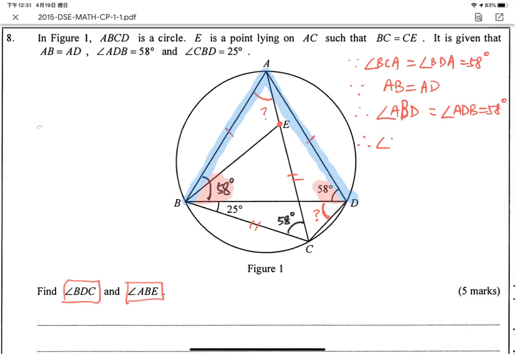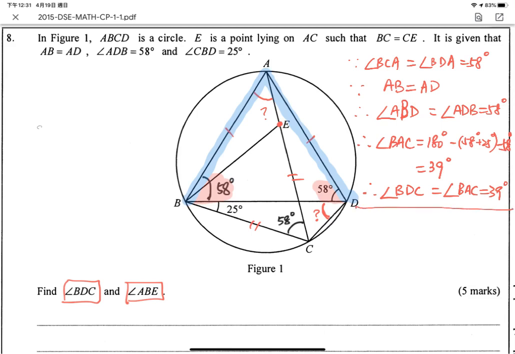Therefore, angle BAC equal to 180 minus 58 plus 25 degree, and then minus 58 degree. So using calculator, we can get 180 minus 58 minus 25 minus 58, so we get 39 degree. So angle BAC equal to 39. Therefore, angle BDC equal to angle BAC equal to 39, angles in the same segment. Okay, so this is for the first part, to find the angle BDC.